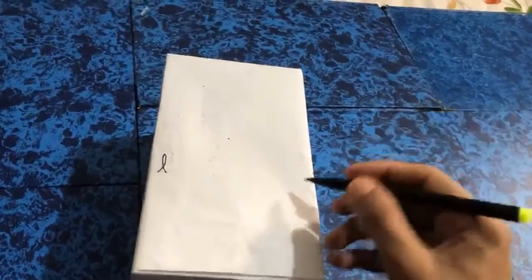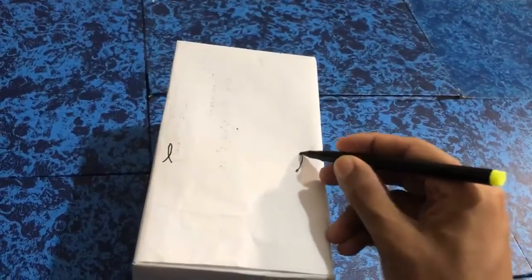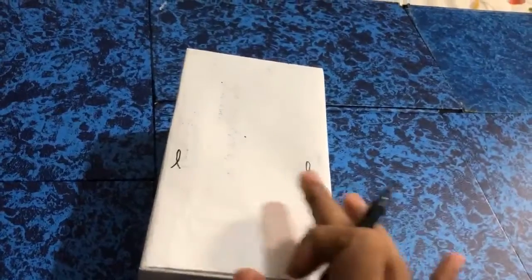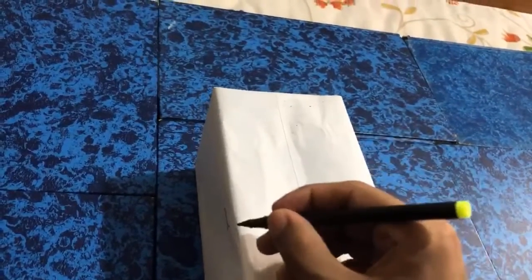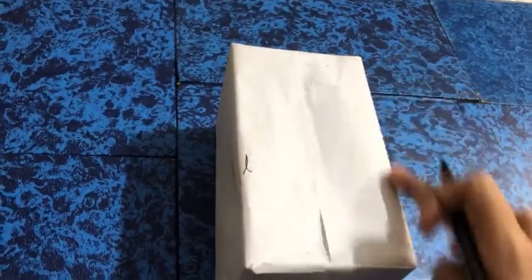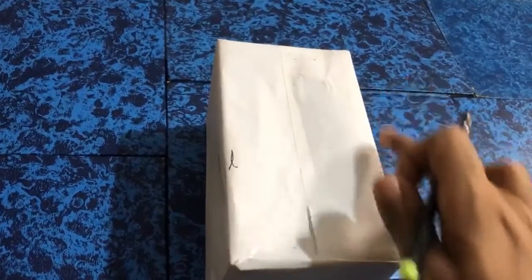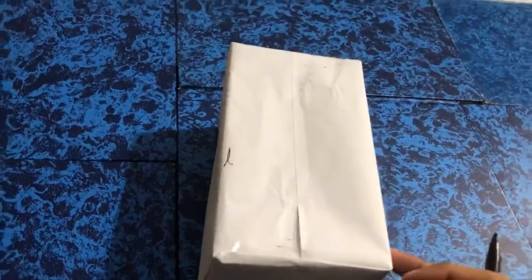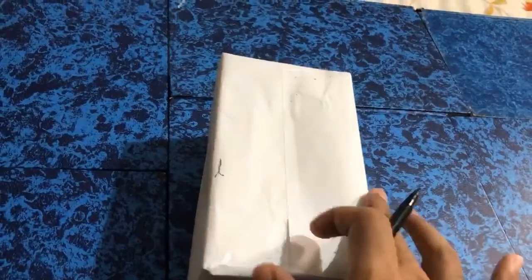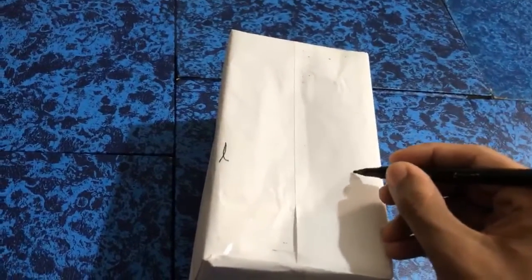Then this side also should be L. I write the L here also so that I can understand. This side should also be L because it is a rectangle. Opposites are equal. Even if you didn't know that, just by looking you can see that these two sides are equal. So I'll call it L.